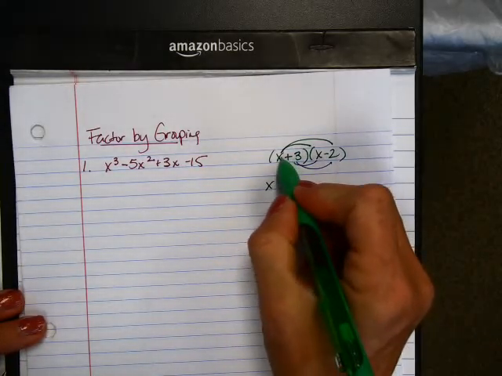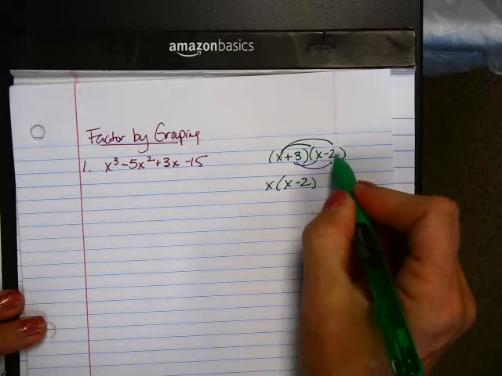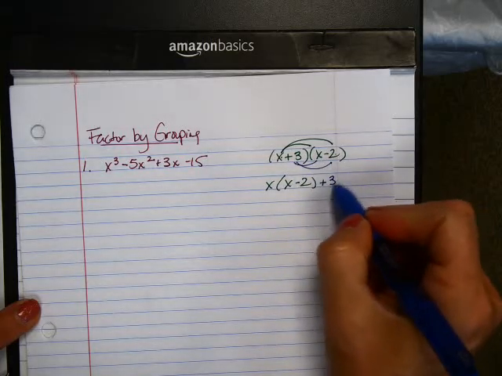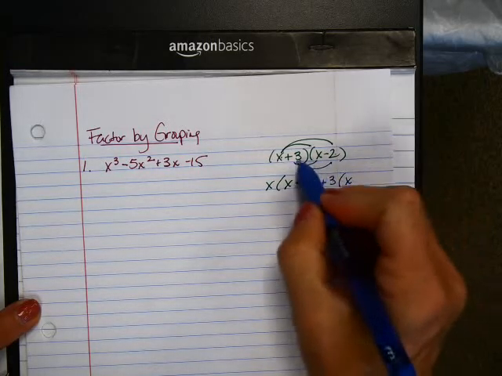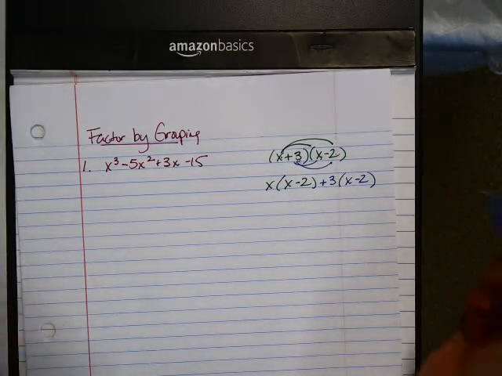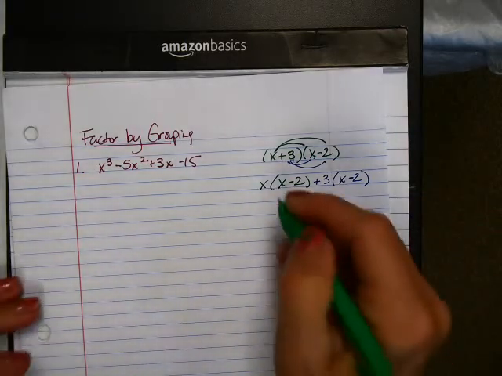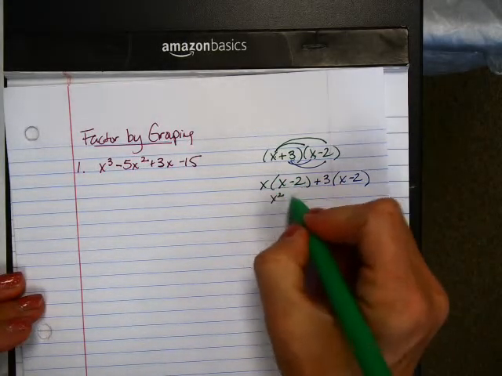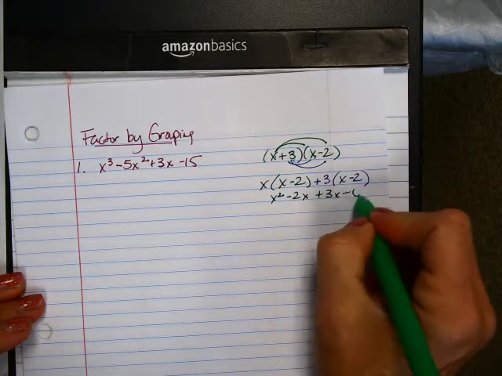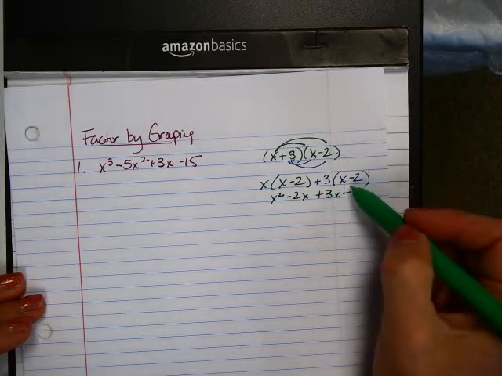We're going to multiply the x times the x and the negative 2. Then what we do, we usually don't write it out, we take the 3 times the x and the 3 times the negative 2. You usually don't write this step out, you just do it in your head. And so you get x squared minus 2x plus 3x minus 6. You guys go straight from here to here, but there's like a middle step in there.